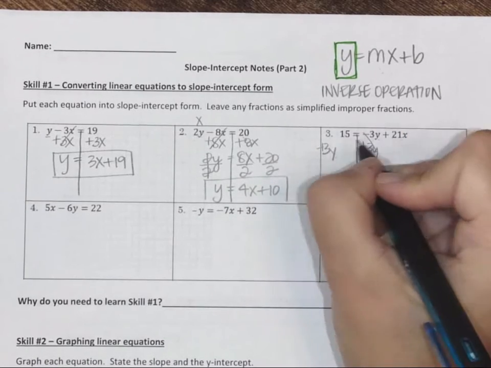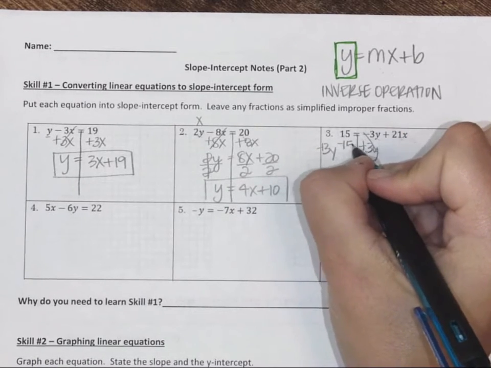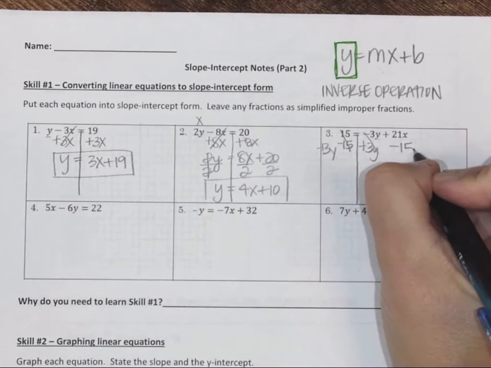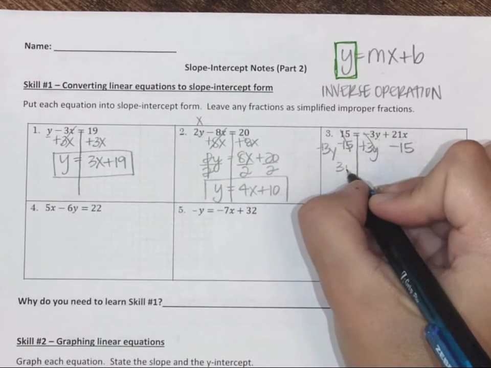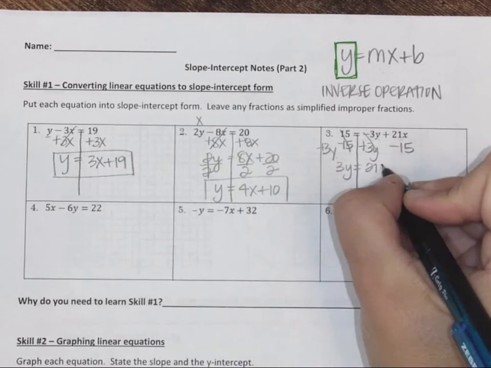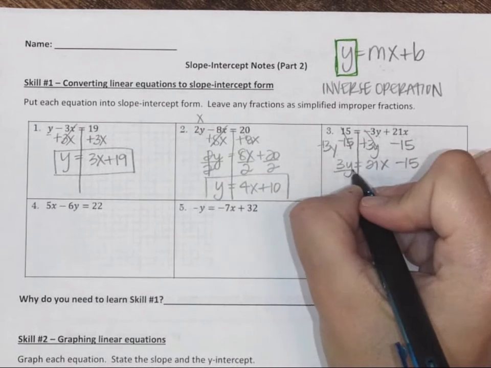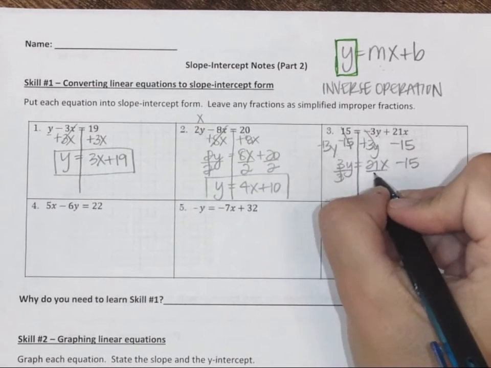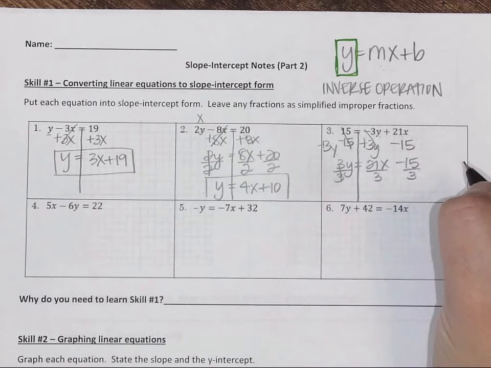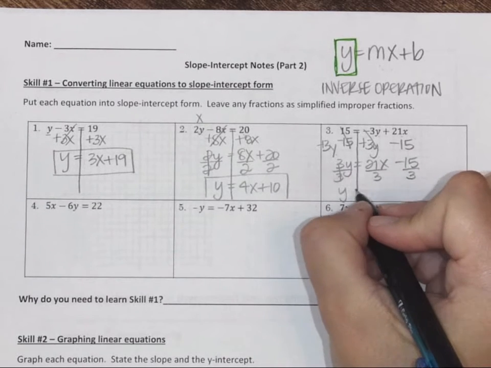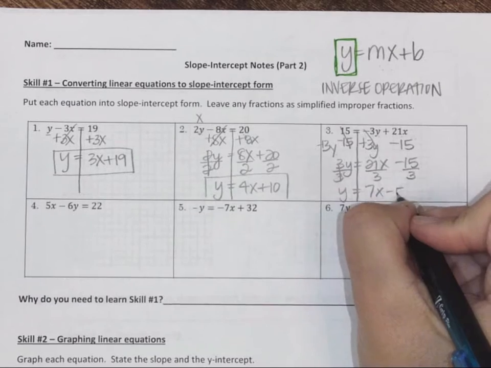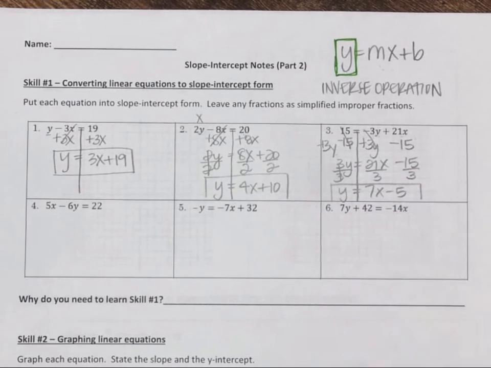And we want to move the 15 to the right, so we're going to subtract 15. So now we have 3y is equal to 21x minus 15. And now to get y by itself, we're going to divide both sides by 3, which means we need to divide every term by 3. And we get y equals 7x minus 5. And that equation we can graph.